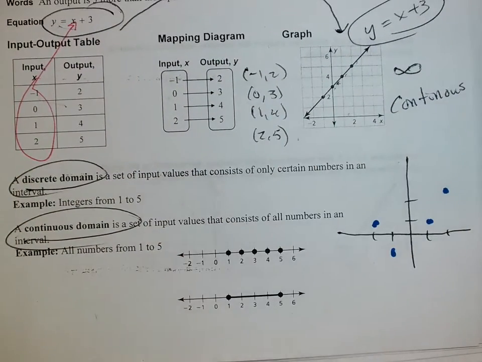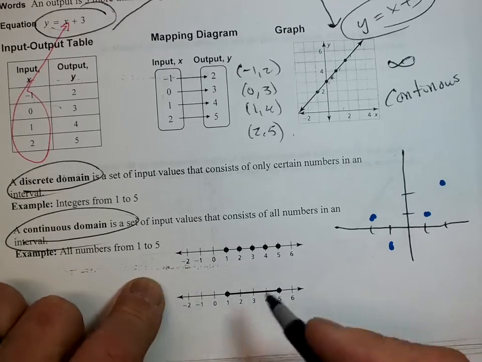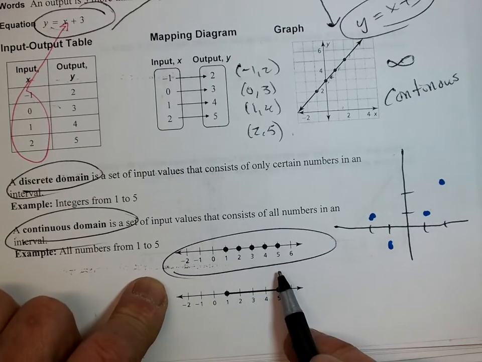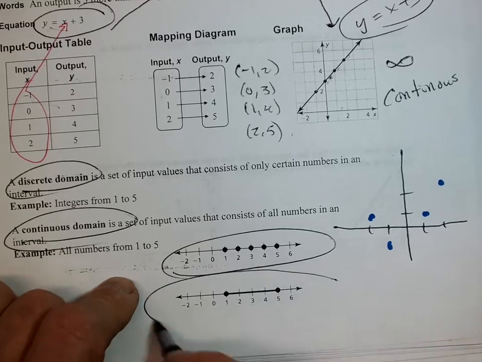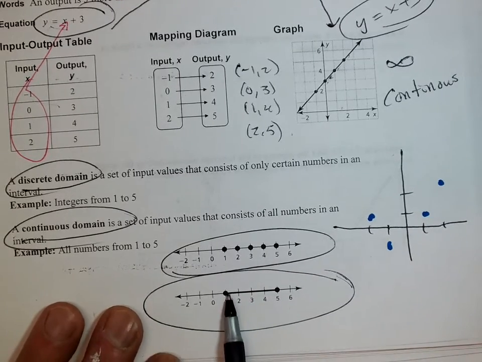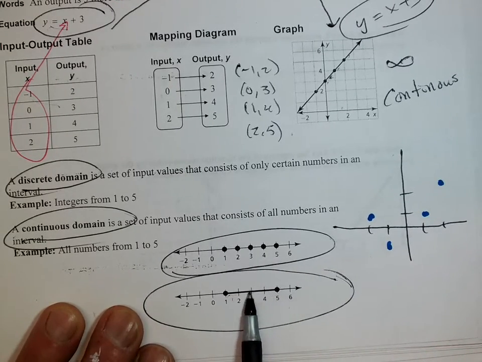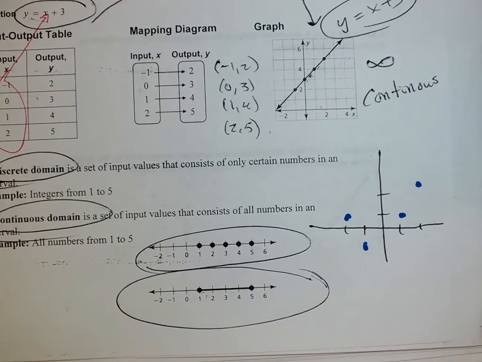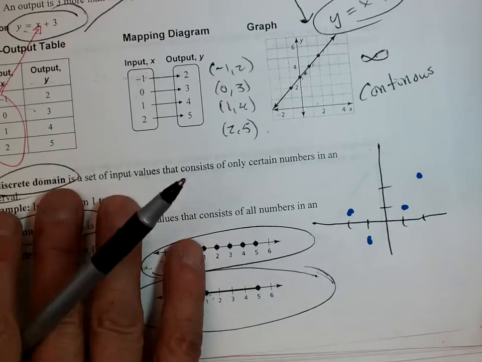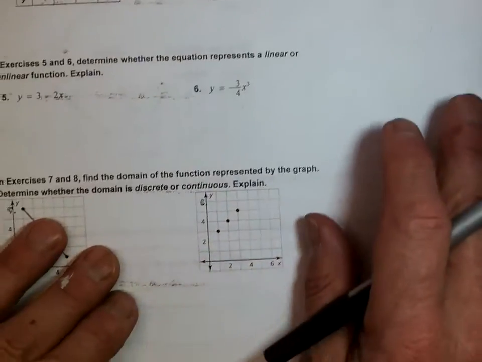Okay, so now, this is obviously discrete. You guys see it? This one is continuous because how many points do you see here? A lot, right? Infinite. There's a whole bunch. Thumbs up on continuous and discrete. It's an easy topic. Turn the page. We're doing okay?